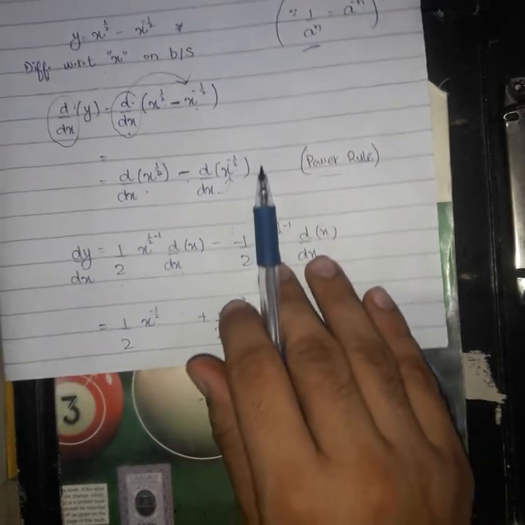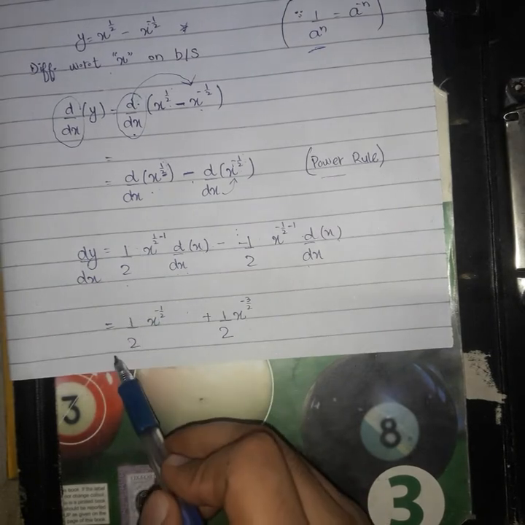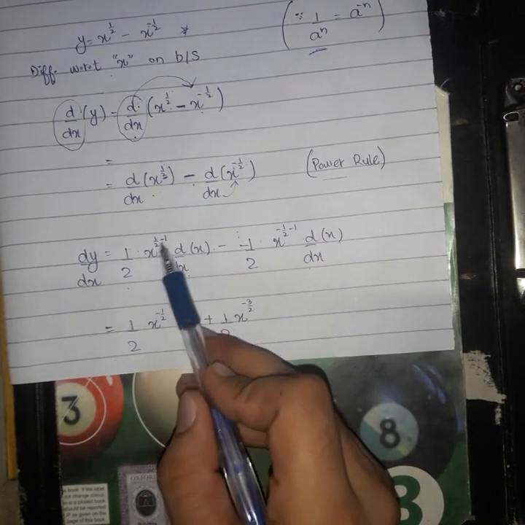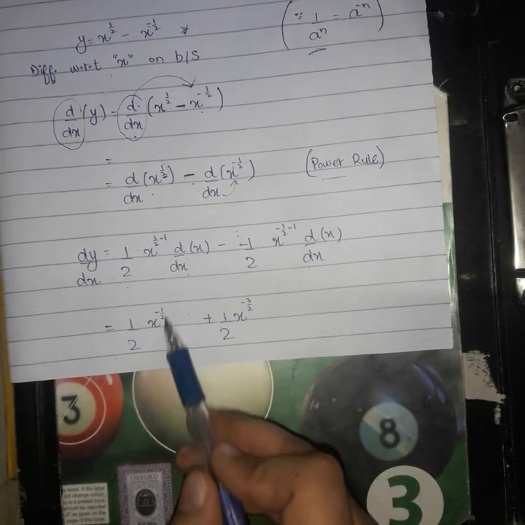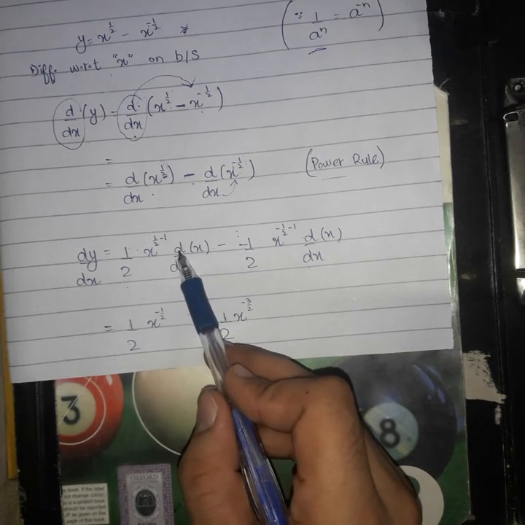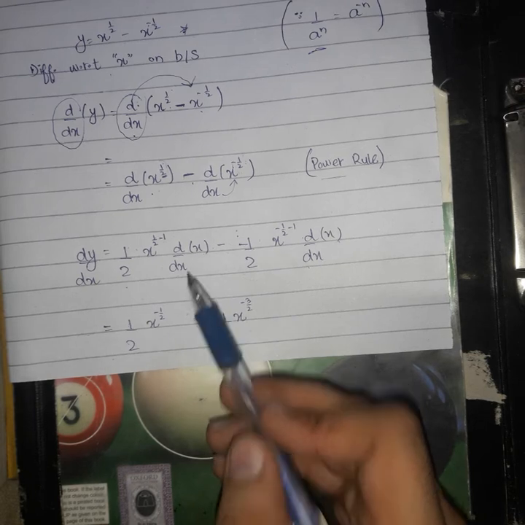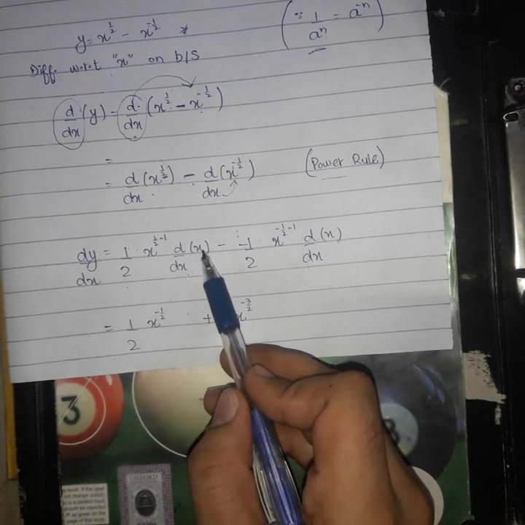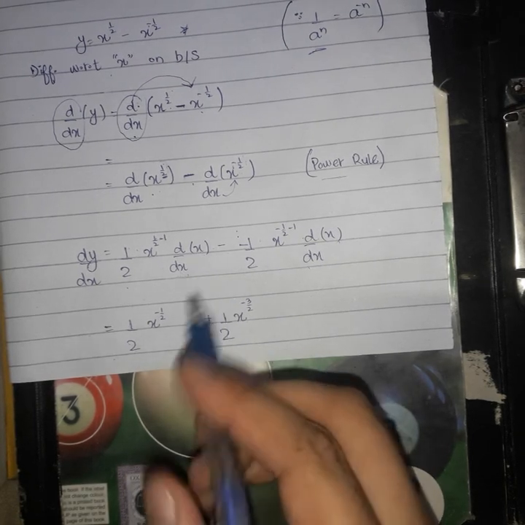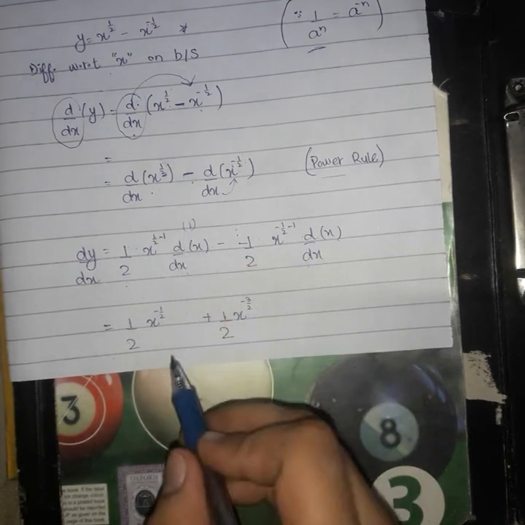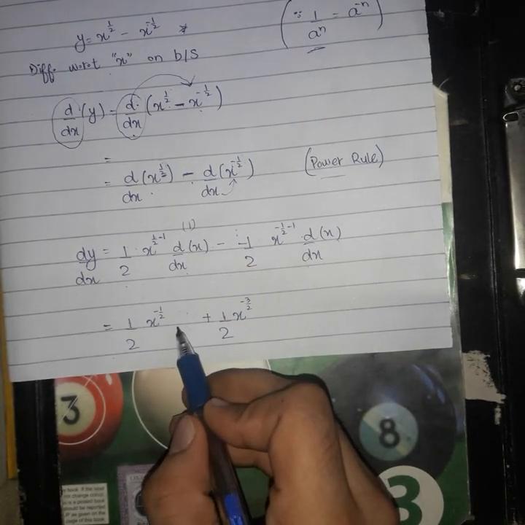So 1 over 2 as it is, half minus 1 is negative half, and this d by dx of x, or we can say when we take derivative of x with respect to x, its answer is 1 and I don't need to write here 1.